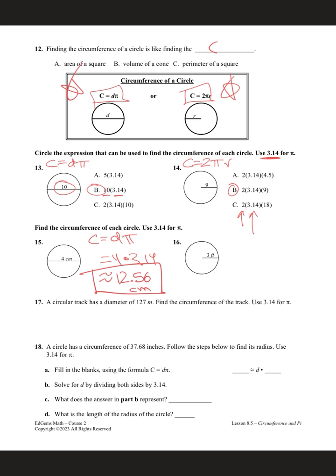Okay, so that's 15. Number 16, here we go. Since they give us the radius, we're going to use a different formula. Circumference is equal to 2 times pi times the radius. So this is going to be 2 times 3.14 times the radius, which is 3. On my calculator, I'm going to go 2 times 3.14 times 3, and that is equal to 18.84. So the circumference is going to be approximately equal to 18 and 84 hundredths feet.